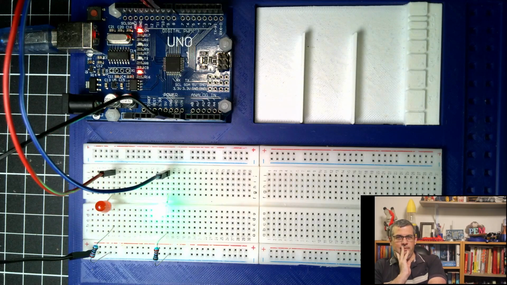So here's the hardware. We're getting red on, and then the green on, and then we're not getting a both on. To me, it looks like the green is staying on longer. Almost looks to me like the green is staying on twice as long. Why do you think that would be? Well, it's of course because we've done something weird in our code.